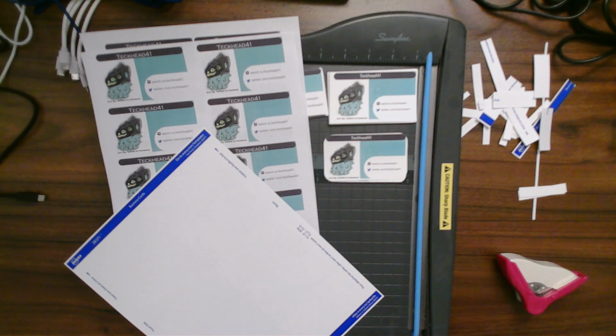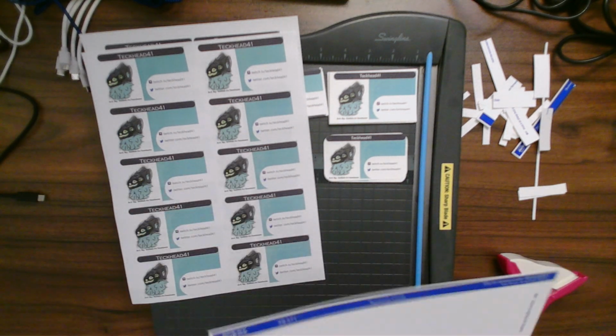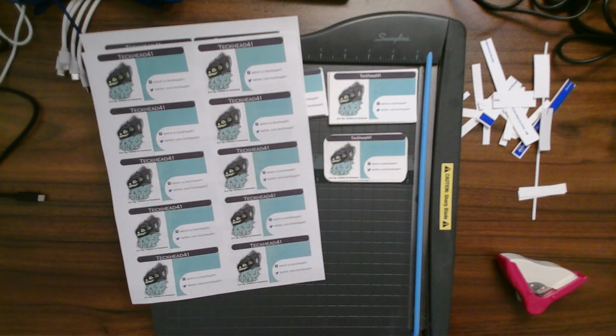Come on. Pretty good. Okay, nothing up my sleeve. I'm going to attempt to print this straight now with the guides.